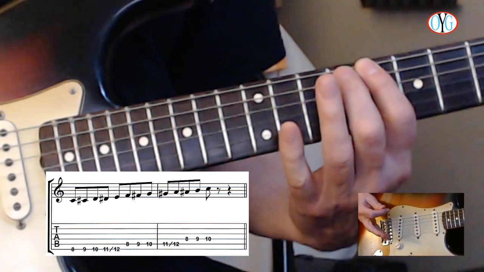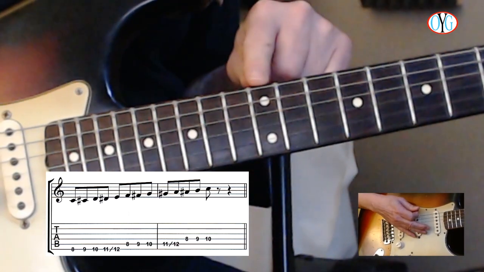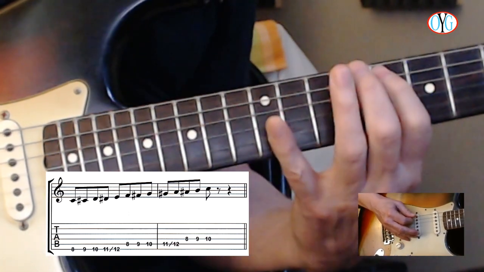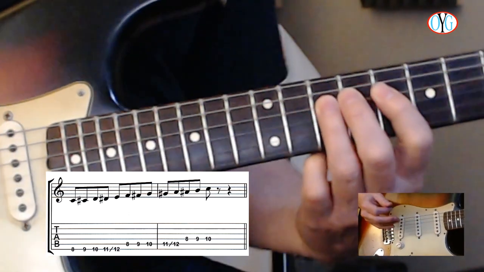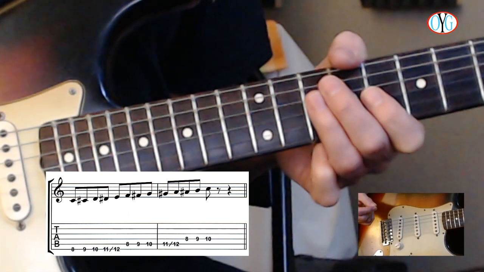It's pretty straightforward stuff, but remember, every fret is a half step, right? So you're playing everything. And that's why it's called chromatic, because it means to play everything.